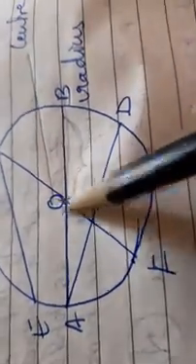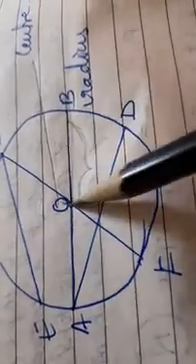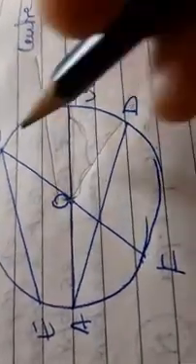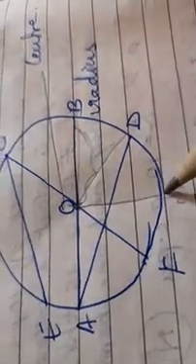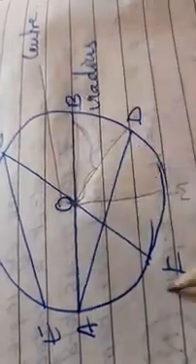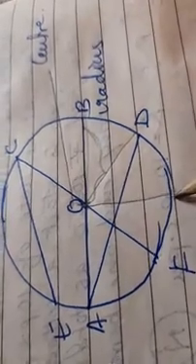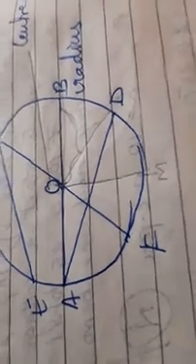From here to A, OA is also radius. OF, from the center to the circle. OD also from the center to the circle. OM also from the center to the circle. OA, OB, OF, OM, OD. So from the center to the circle, these are the radius. Okay, and many radius are called radii. So you can identify the radii.